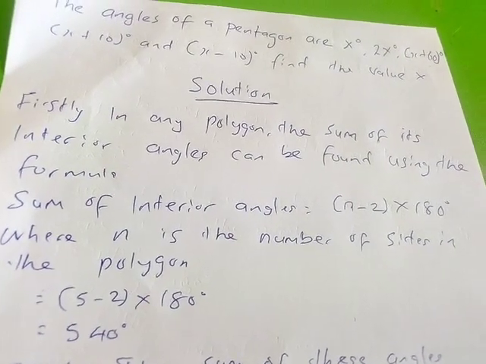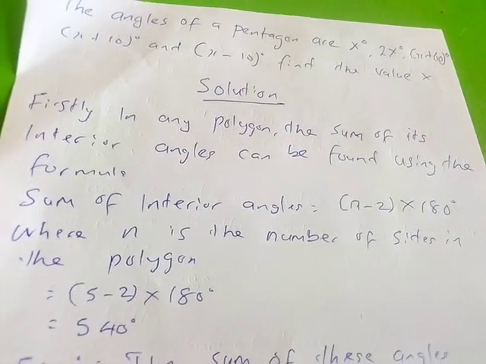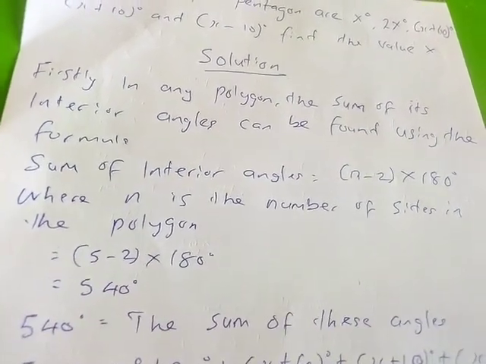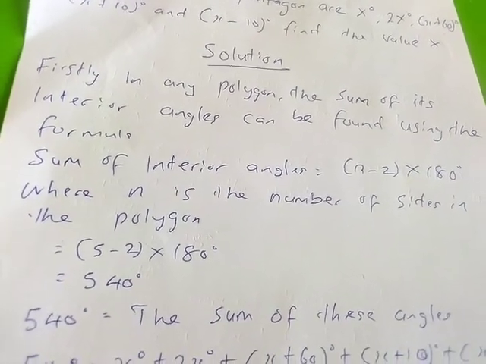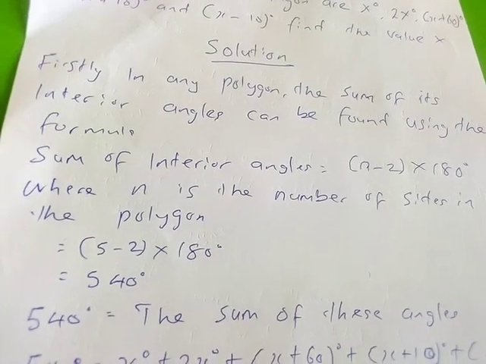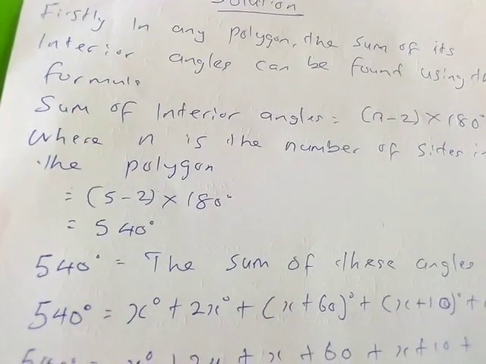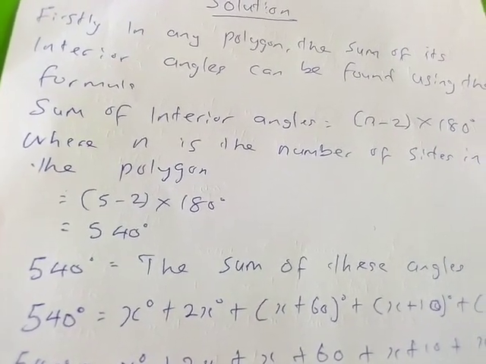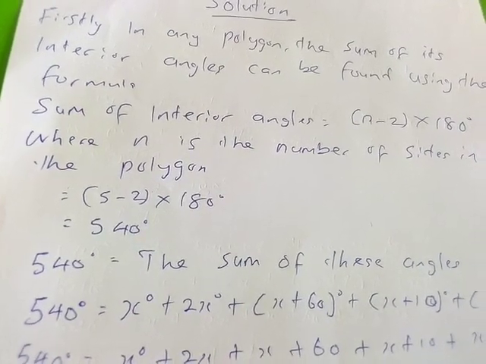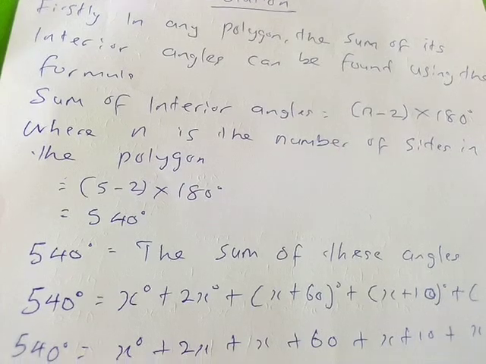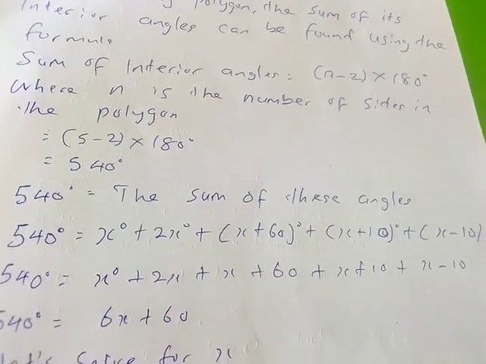Firstly, in any given polygon, the sum of the interior angles can be found using this formula: (n - 2) times 180 degrees, where n is the number of sides of the polygon. So when we plug in the data given, we have (5 - 2) times 180. We have 540.